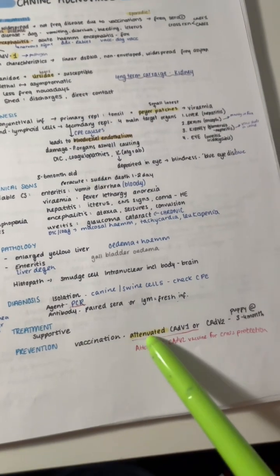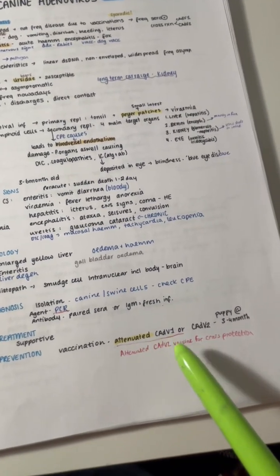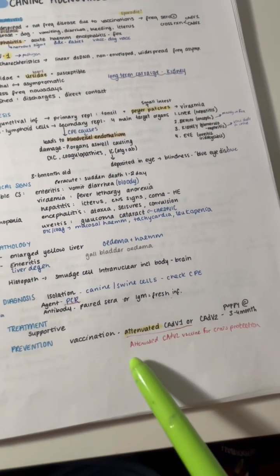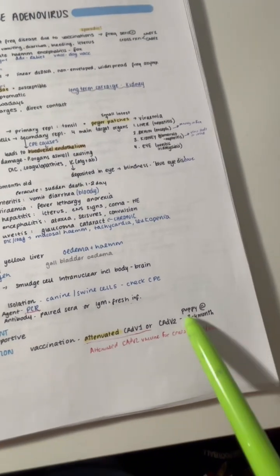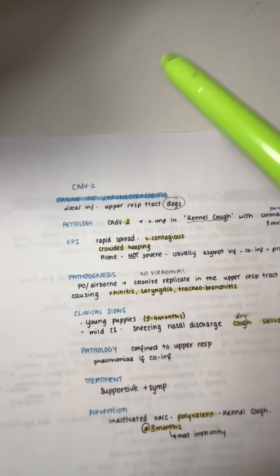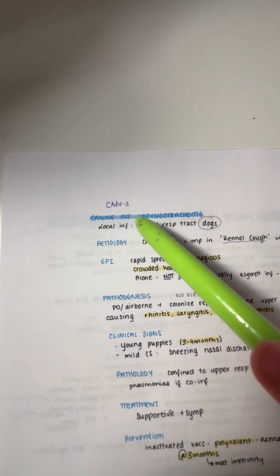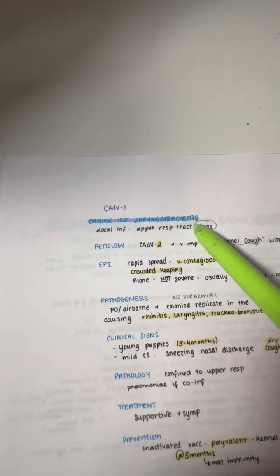You can give an attenuated canine adenovirus 1 vaccine, or you can give an attenuated canine adenovirus 2 vaccine for cross protection. You give it to the puppy at 3 to 4 months. The second disease is canine infectious laryngotracheitis, which is caused by canine adenovirus 2.